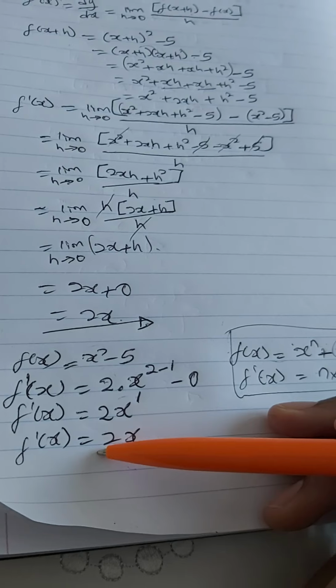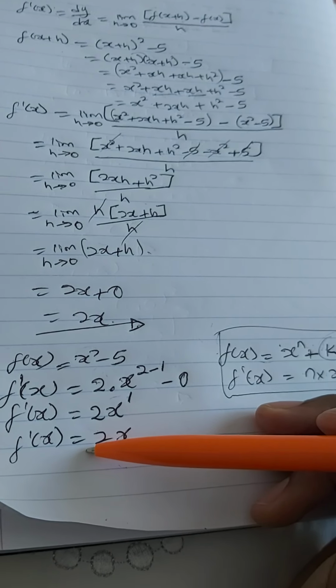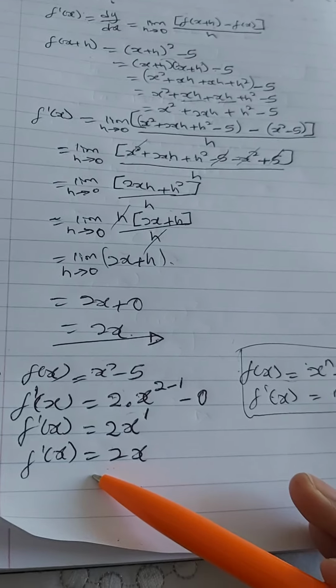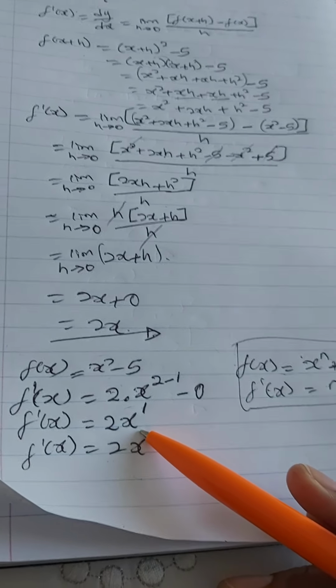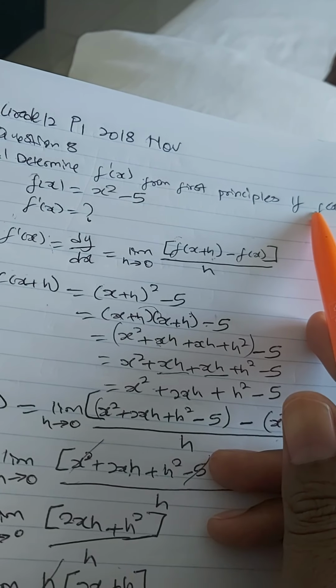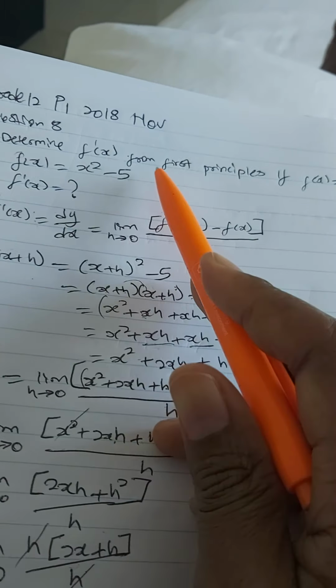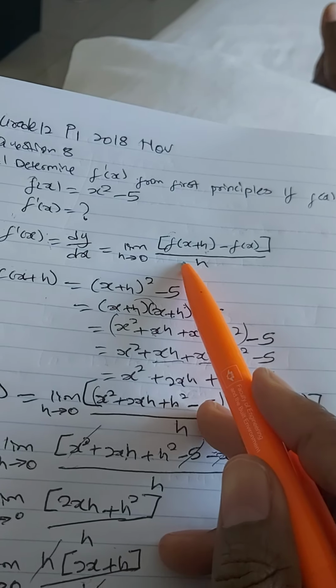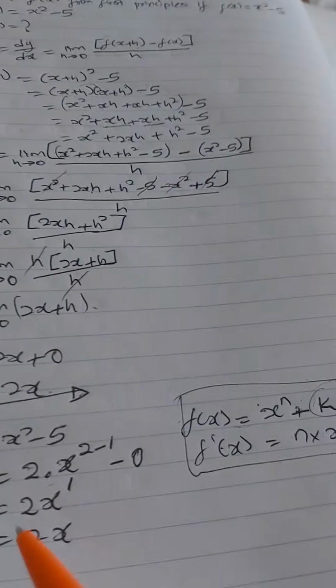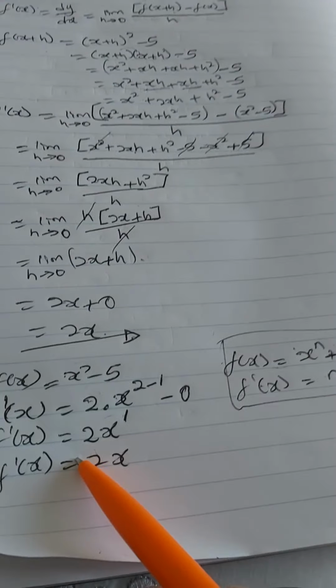So in the exam, you must be careful. Don't rush to use this method. This is a shortcut. Normally they will ask you, like they did here, to use first principles to get the derivative. So if they say use first principles, this is the equation for first principles. You have to do it the longer way. But if they don't specify, you can do it the quicker way, which is this method.